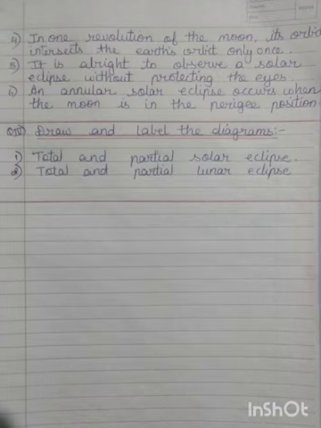Now question fourth, last question children. Draw and label the diagrams. You have to draw two diagrams here and both these diagrams are present in our lesson. They are in our textbook. So look at the diagrams carefully and draw neatly in our notebook. The first is the total and partial solar eclipse and second diagram is total and partial lunar eclipse.